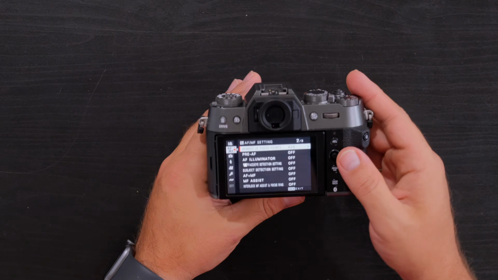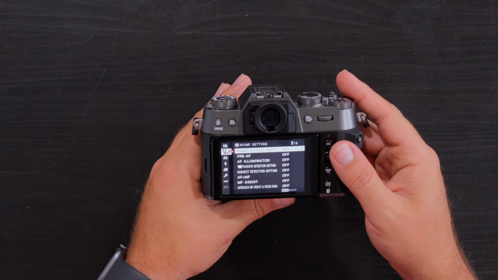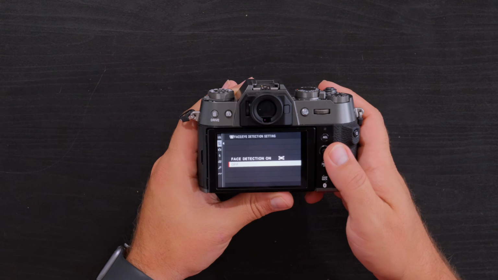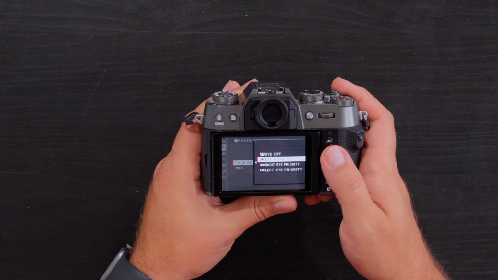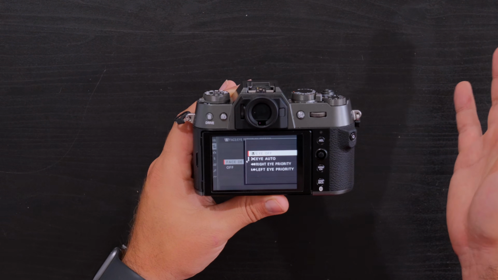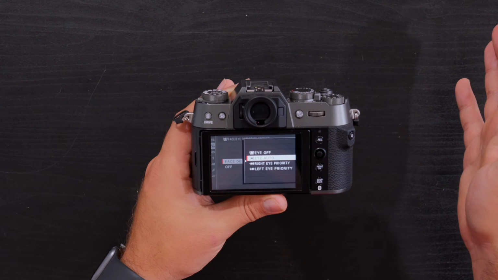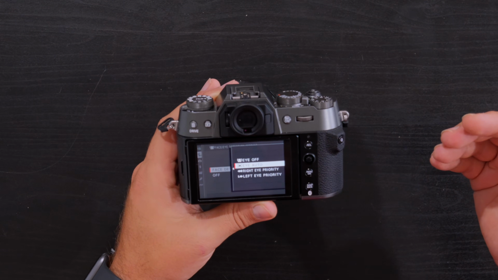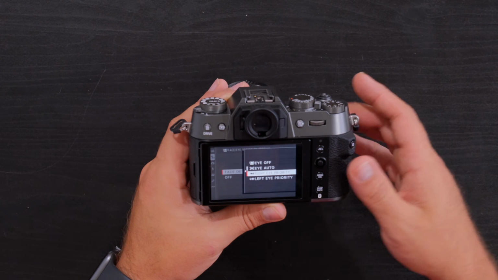I simply go into the menu, onto the AF/MF menu, and go to the second page, and then I can see face and eye detection setting, and then I can turn it on with eye off, so only tracking the face. I can choose eye auto so that the camera will choose which eye to focus on, whichever is closest to the lens. And I can have the right eye priority or left eye priority. I personally like to have right eye. That way I know the camera is only focusing on the one eye, and I don't really care personally if it's closest to the lens or not. So that's just my personal preference.